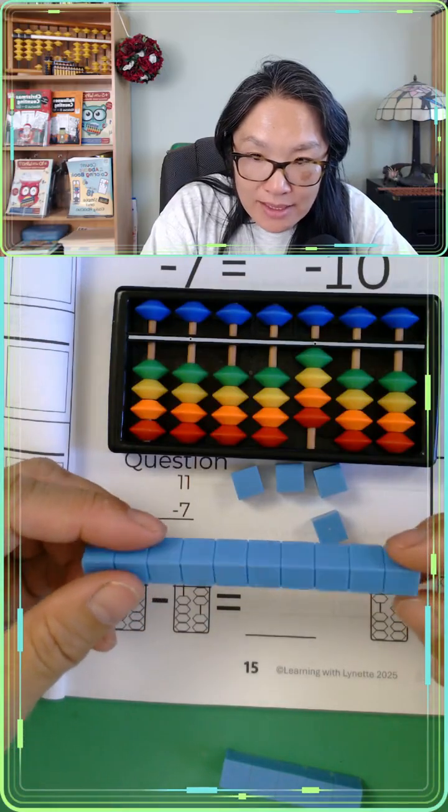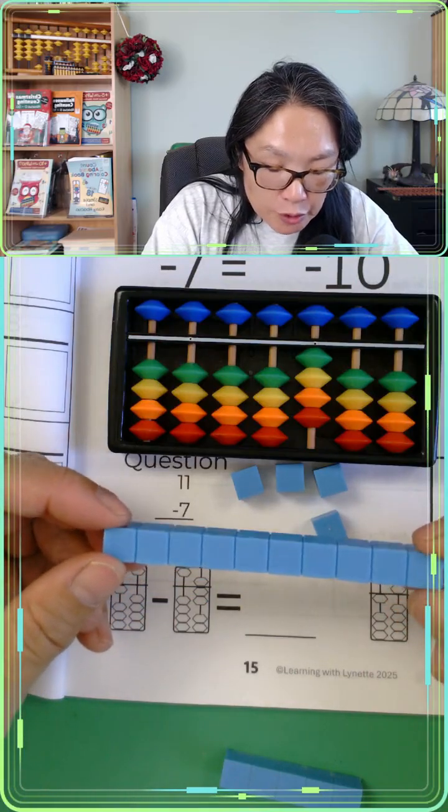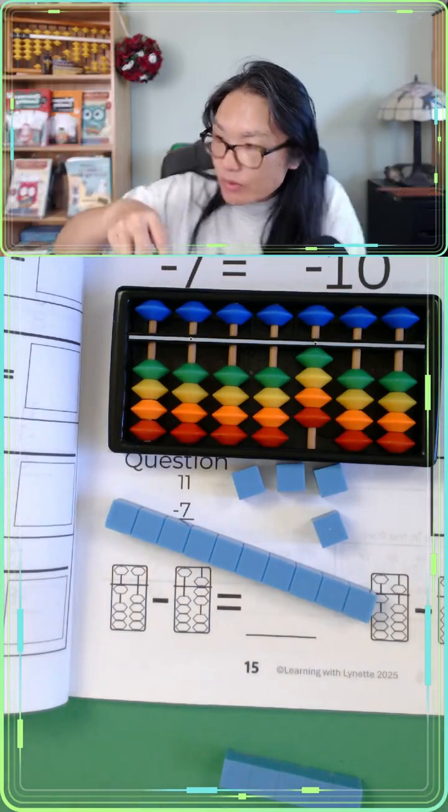What's an abacus? An abacus is a counting tool. Just like these cubes. These cubes are a counting tool.